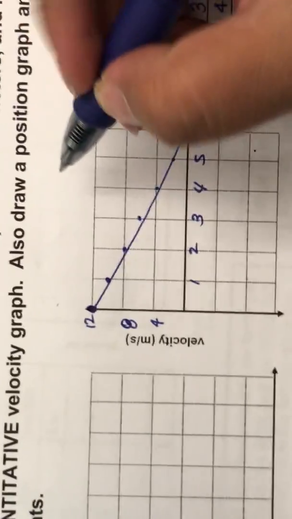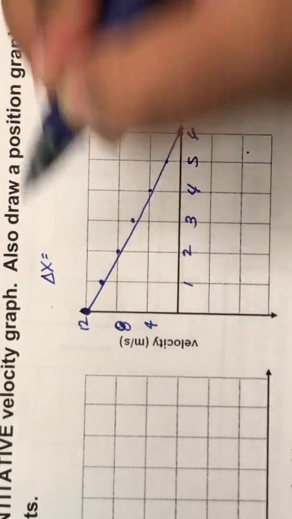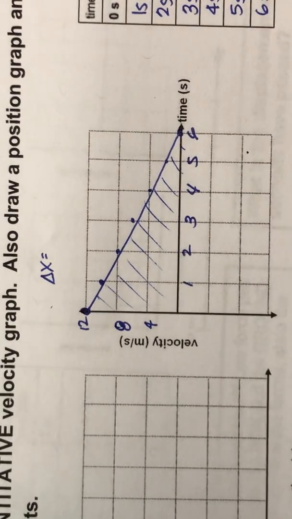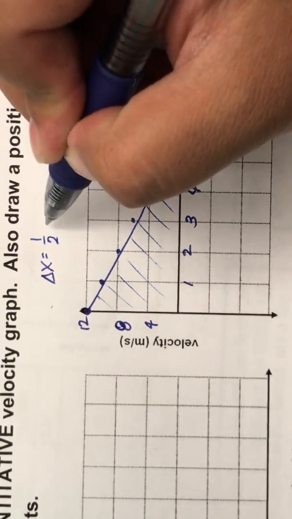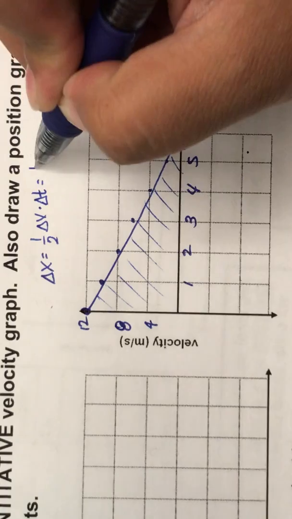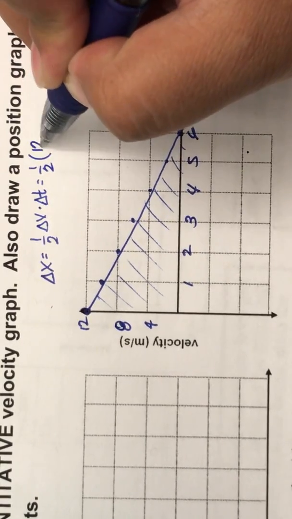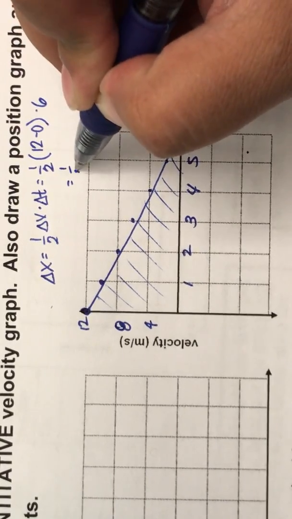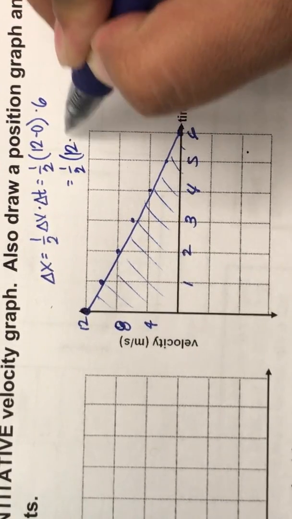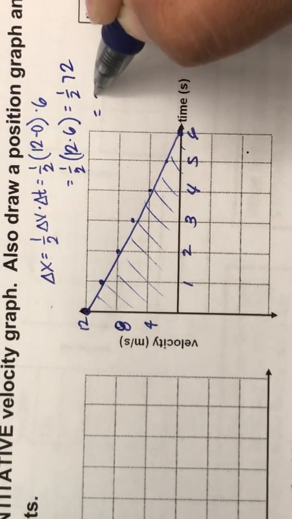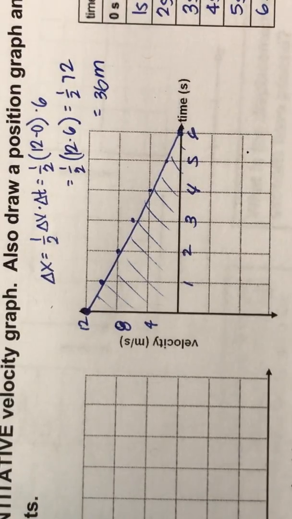To calculate the displacement, we're going to calculate the displacement, which is the area underneath the graph. So we have 1/2 the change in velocity times change in time, which is 1/2 of 12 minus 0 times time, which is 6. So we have 1/2 of 12 times 6, which is 1/2 of 72, which is 36 meters.